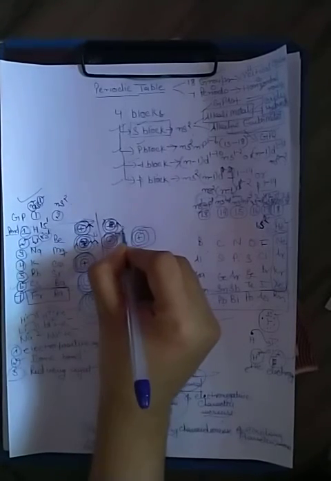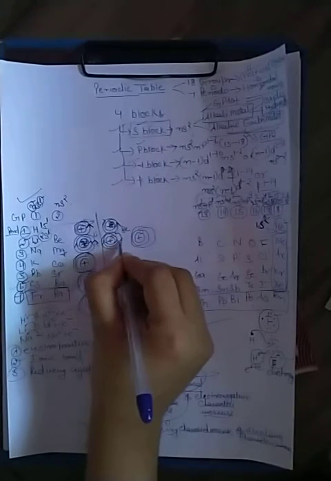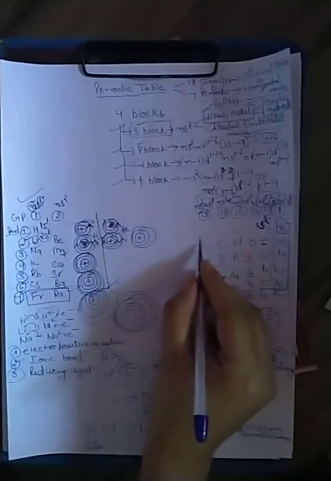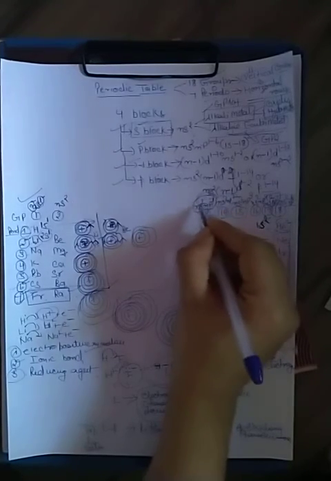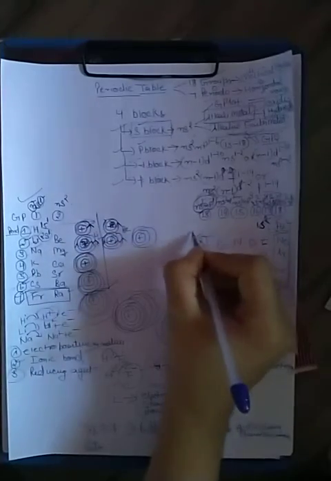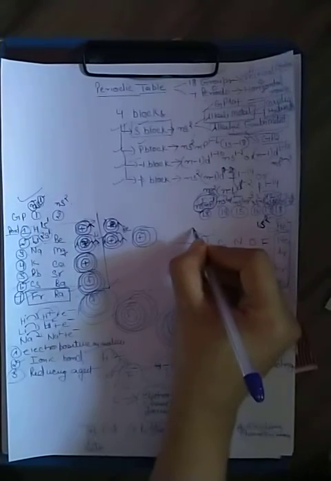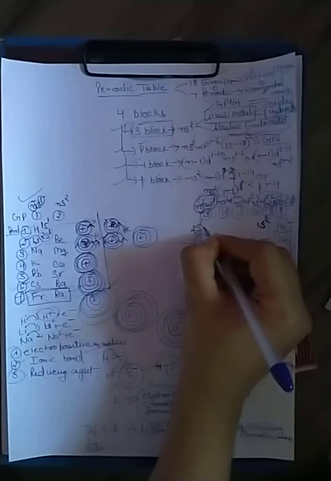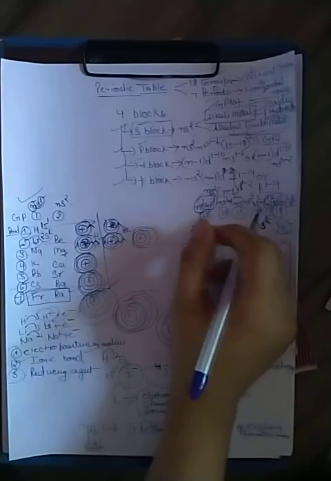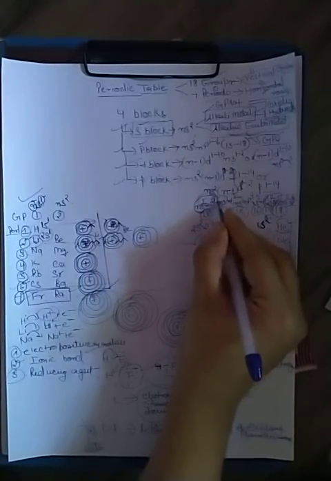This is for lithium and this is for beryllium. In beryllium, 1s is filled with 2 electrons, and 2s is also filled with 2 electrons. In the case of boron, the outermost electronic configuration is ns2 np1. Boron belongs to the second shell. The second shell s orbital is filled, and the p orbital in the same shell has 1 electron.